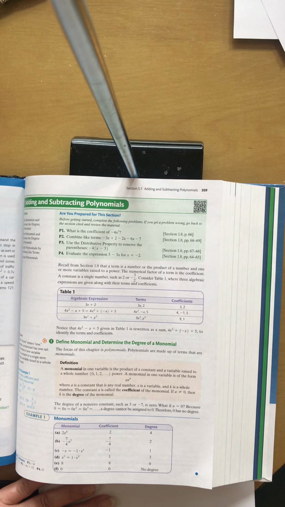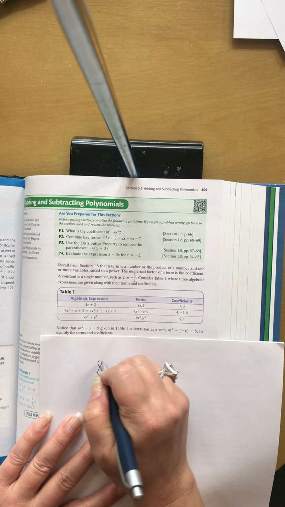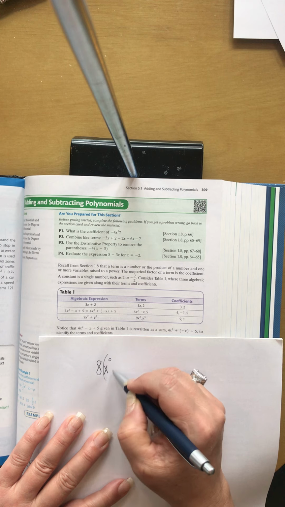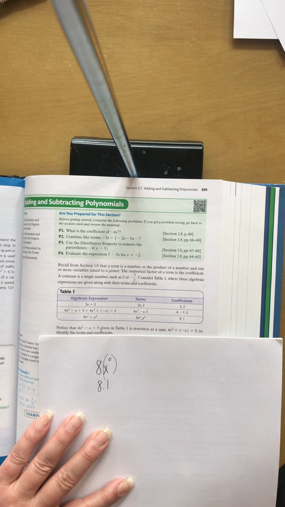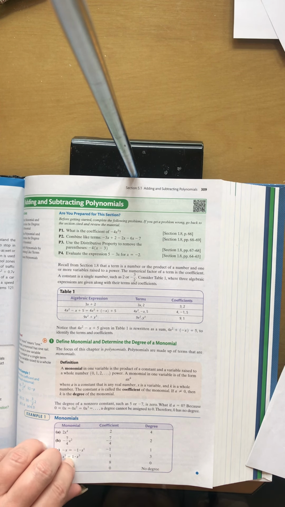Now, the degree of a polynomial is the highest exponent. So the degree of this is 4, this is 2, there's an understood 1 here, and this is a 3. If you have just a constant, the degree is 0, but 0 has no degree. So it's kind of tricky, but 0 is the degree for 8. Think of it as 8x to the 0 power, because anything to the 0 power is 1. So this is really 8 times 1. When you see just a constant, the degree is 0, but 0 itself has no degree.